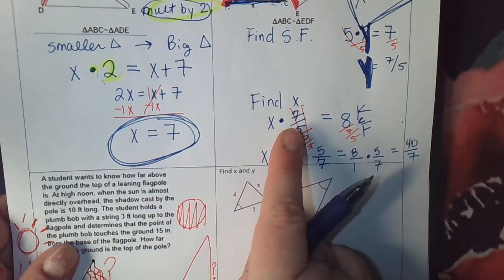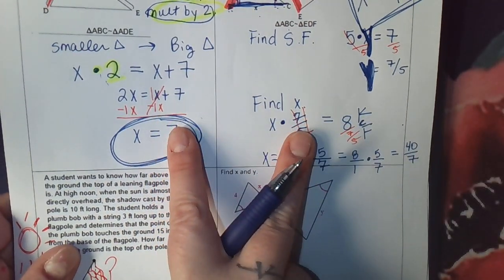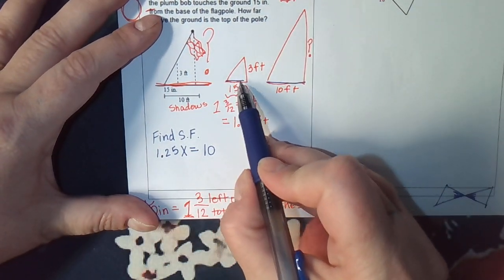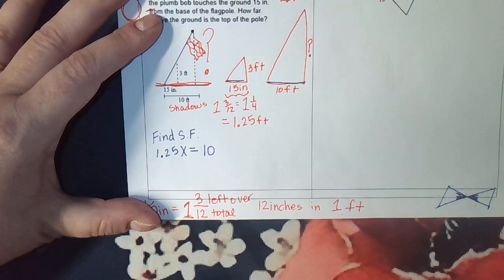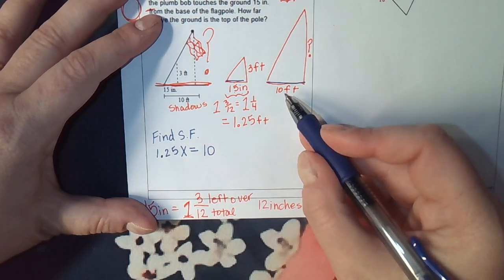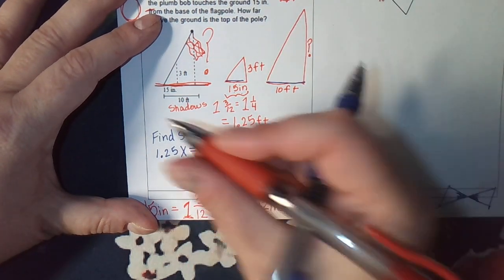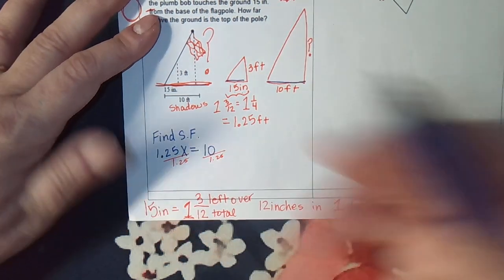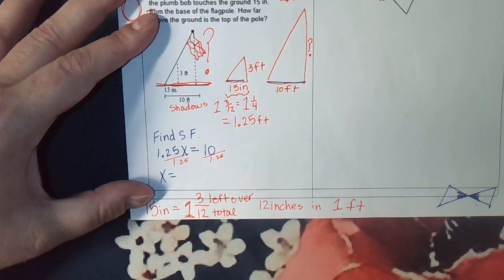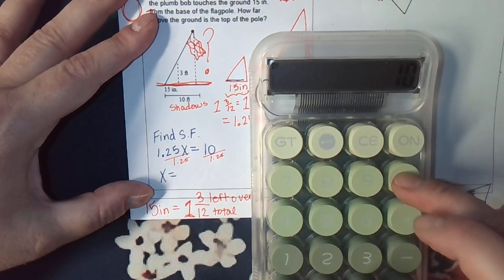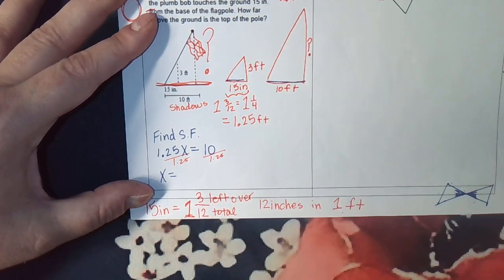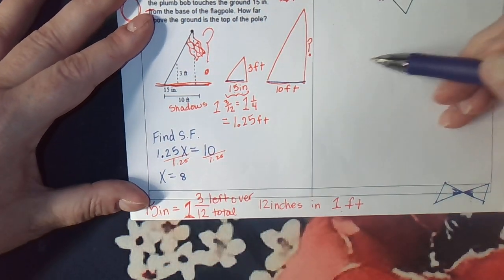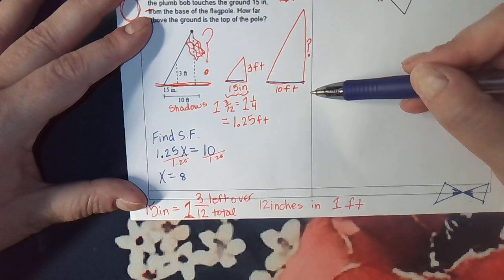It's just like that formula we used on the last two examples. Only this time we're saying the smaller measurement is 1.25 times something we don't know to get 10. Now let's get x by itself. We divide, and we get x equals 8. That is not the height of the triangle. That's the scale factor.